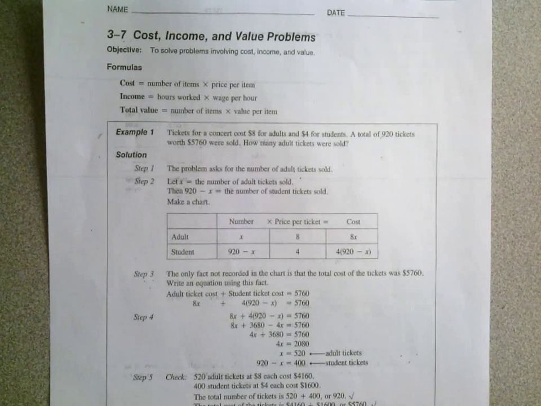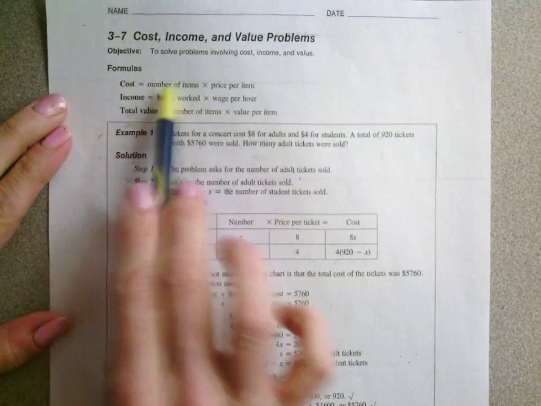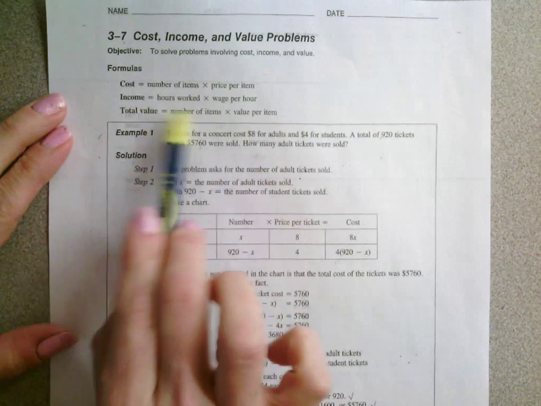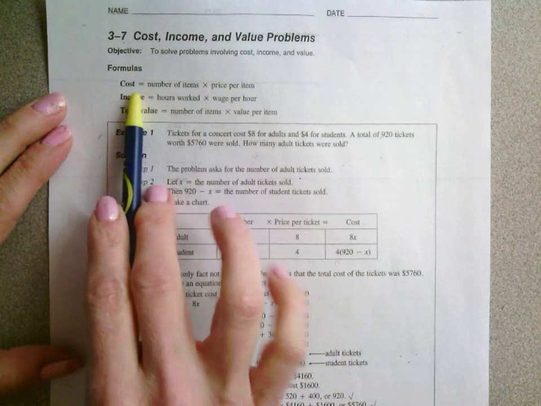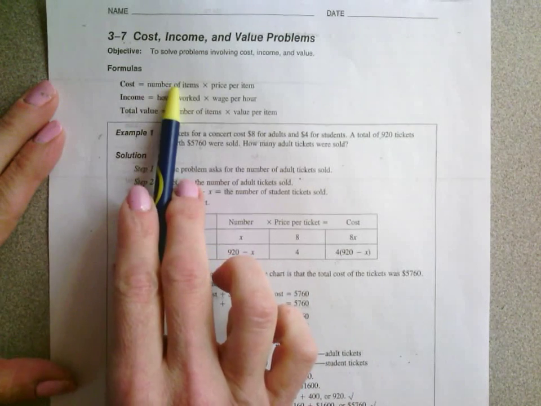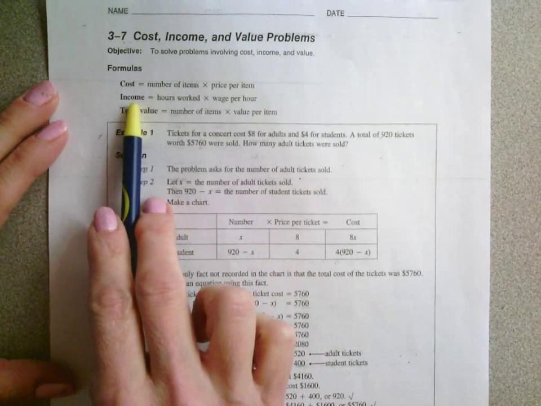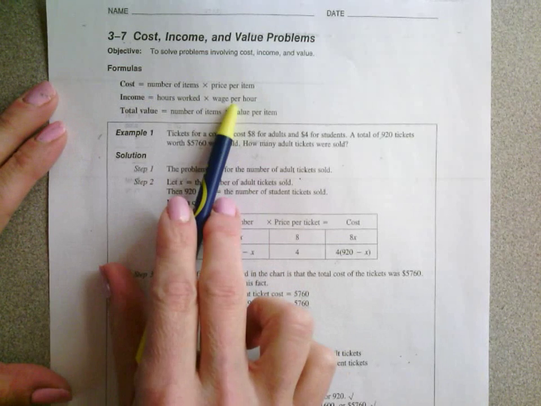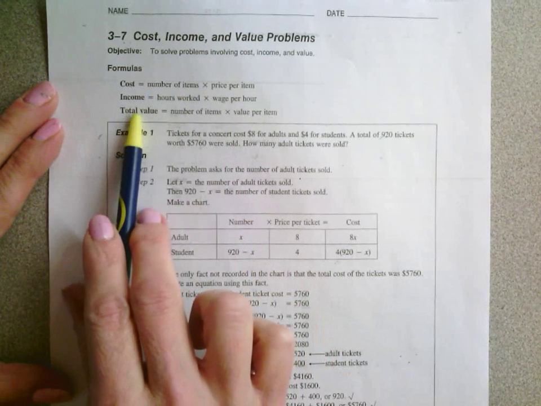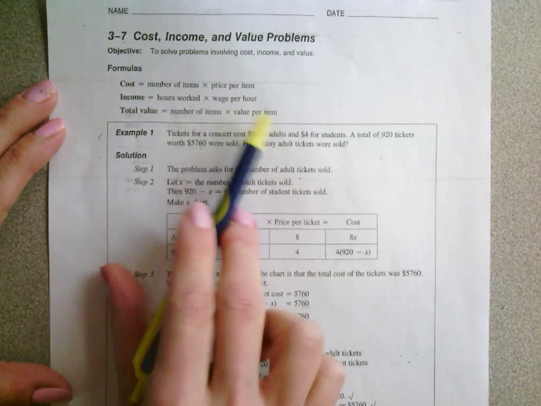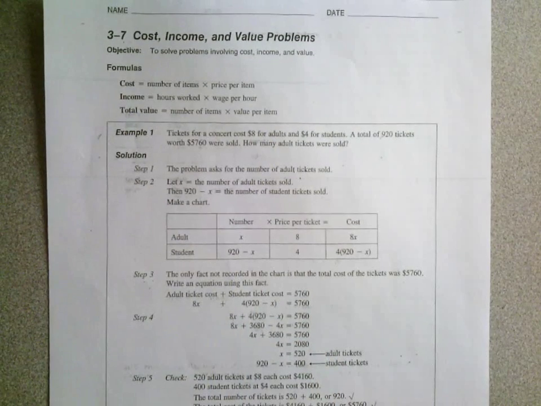The formulas that they gave us here to start with are these, which I gave you guys yesterday. You guys remember putting these in your notes? The cost of something is equivalent to how many you buy times the cost for each one. Income you earn is how many hours you work times what you get per hour. And the value of something can be attributed to that formula there.